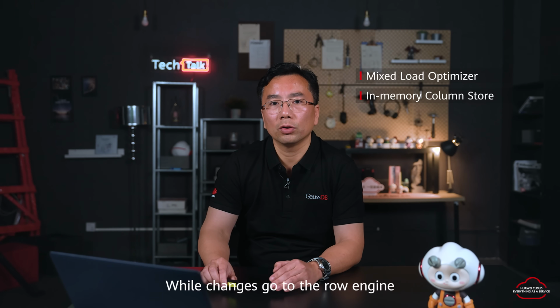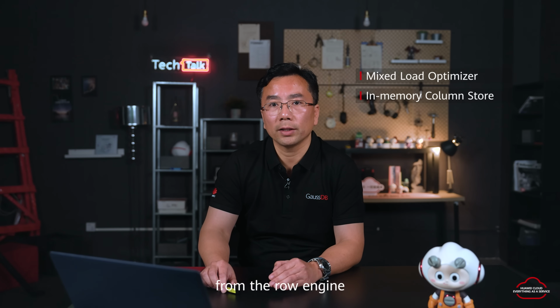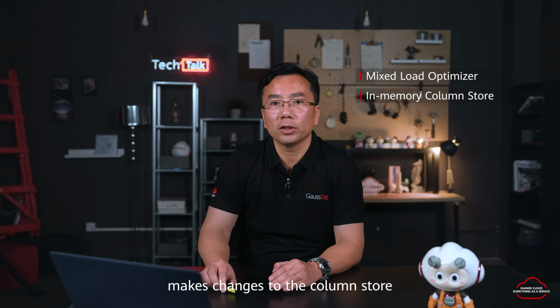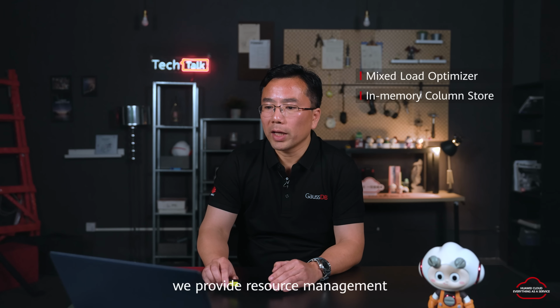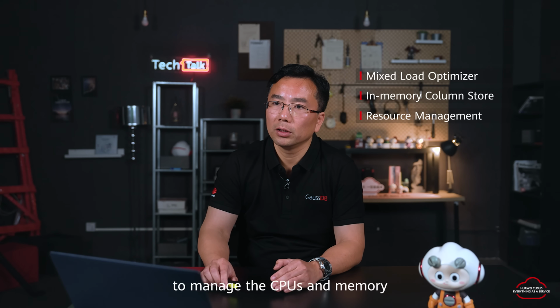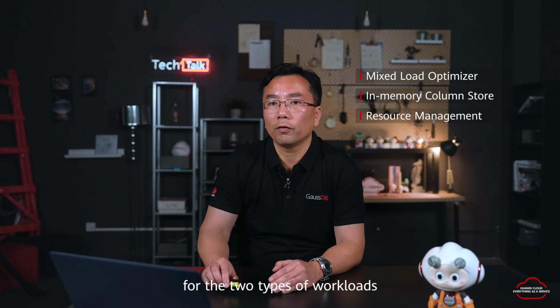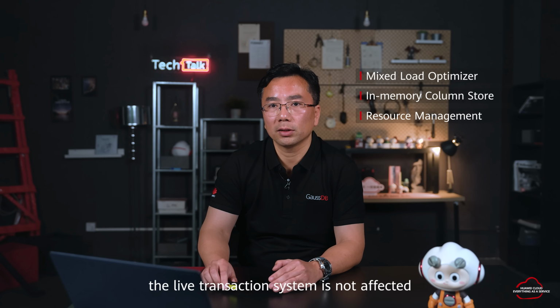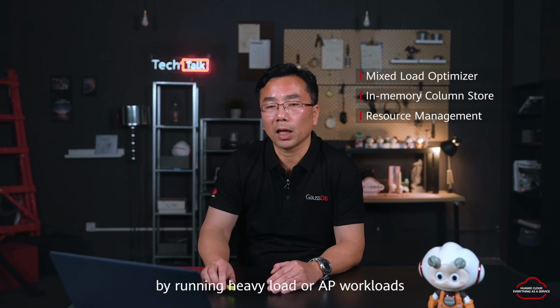While changes go to the row engine, there is a delta storage component that takes the new changes from the row engine and incrementally makes changes to the column store. So the column store will be periodically brought up to date. Third, we have the resource management, which will manage the CPU and memory for the two types of workload, making sure the live transaction system is not affected by the running heavy load AP type of workload.